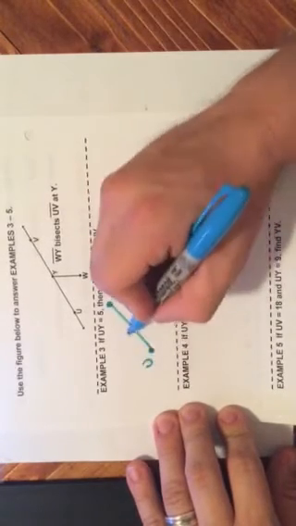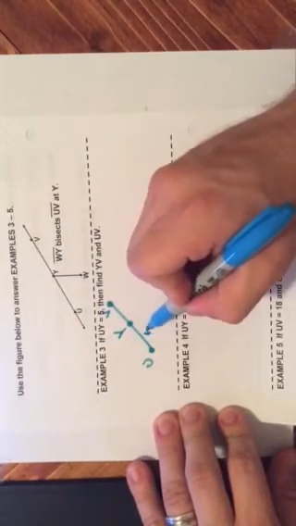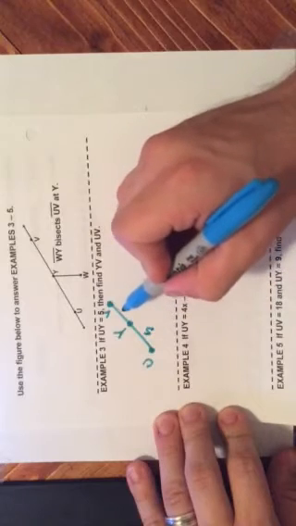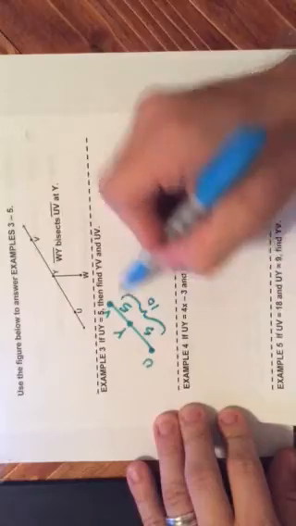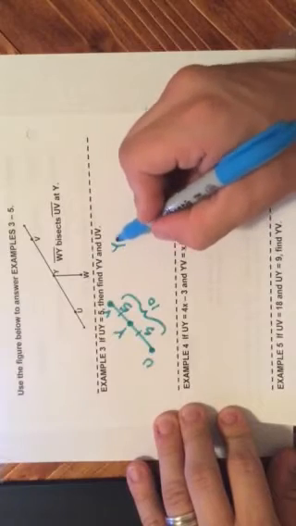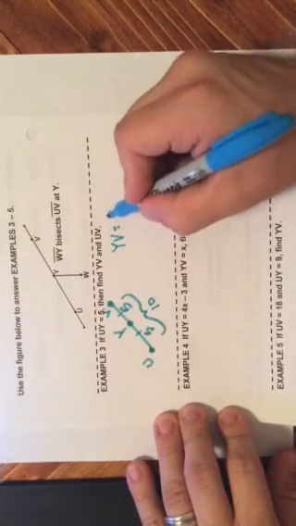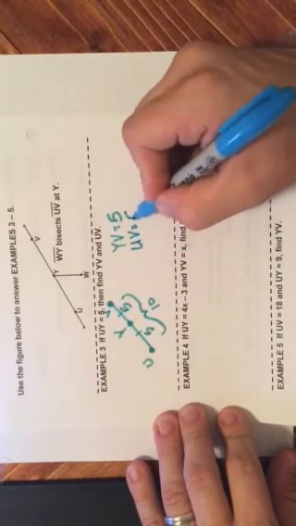I'm going to go ahead and redraw this for our benefit and say that UY is 5. That means that YV must also be 5, and the whole thing would be 10 because Y is a bisector, which means it is in the middle. So they ask us to find YV, which is 5, and they ask us to find UV, which is 10.